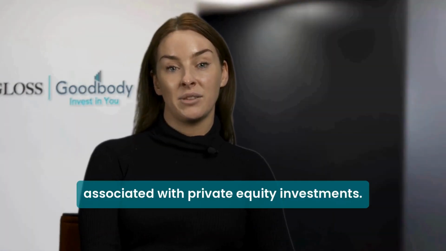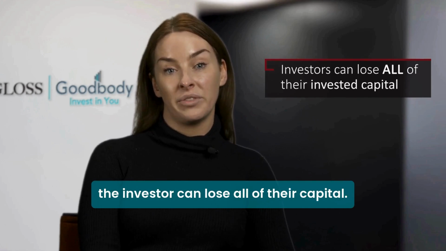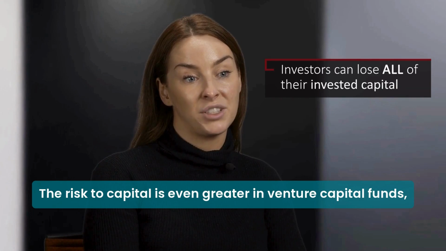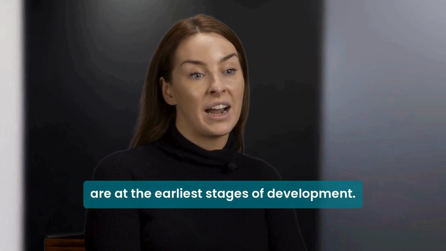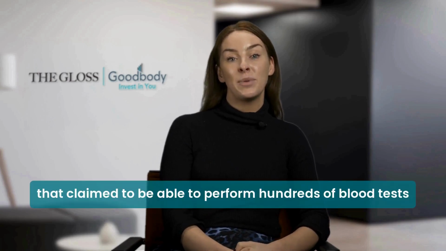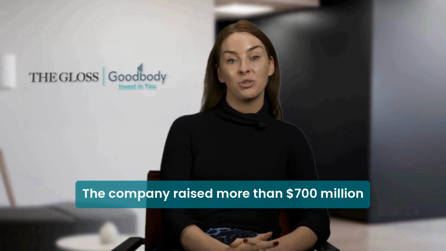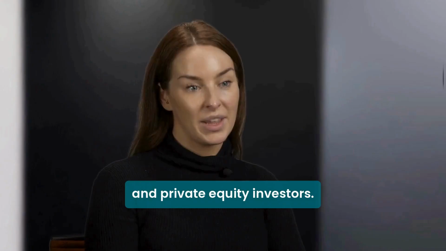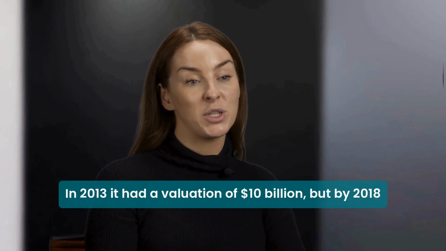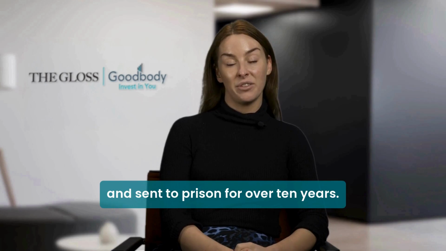There is always a high risk associated with private equity investments. If a company fails for whatever reason, the investor can lose all of their capital. The risk to capital is even greater in venture capital funds, as these portfolio companies are at the earliest stages of development. A recent example of this was the health tech company Theranos, that claimed to be able to perform hundreds of blood tests with just a single pinprick of blood. The company raised more than $700 million from venture capitalists and private equity investors. In 2013, it had a valuation of $10 billion, but by 2018, all the company claims were proven to be false. This resulted in investors losing all their money, and the company founders Elizabeth Holmes and Sunny Balwani being found guilty of fraud and sent to prison for over 10 years.